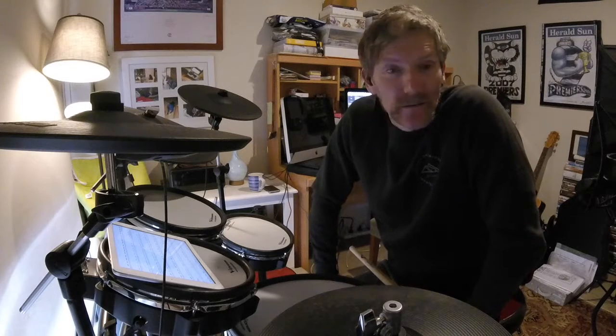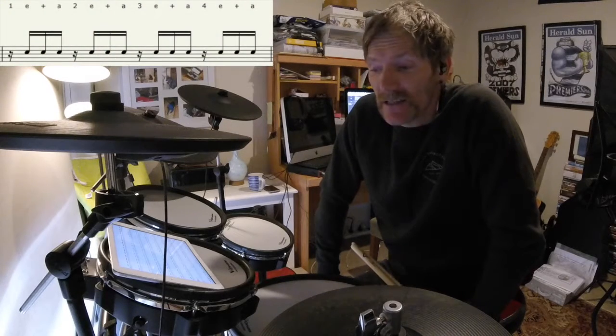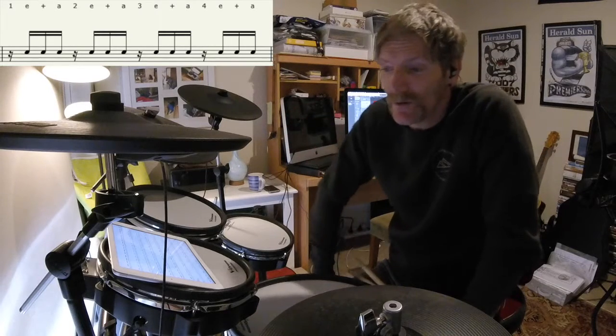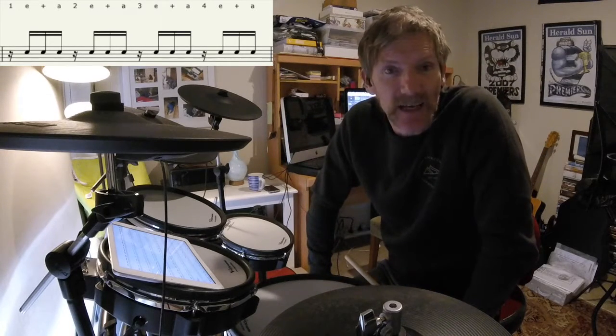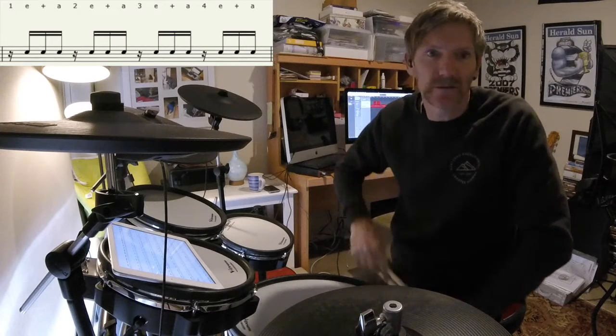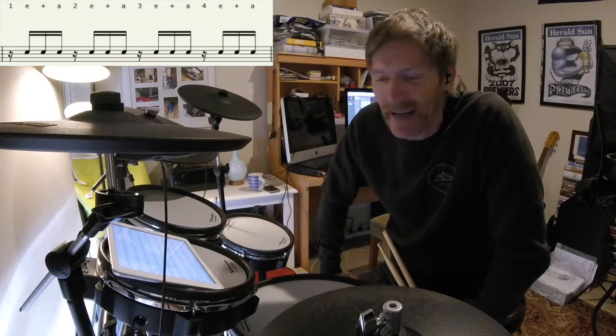All right, now the last exercise is actually pretty easy to explain. You see a funny looking squiggle there at the start? That's a 16th note rest. It's like a funny 7 with an extra little tail or dot thingy in the middle, right?